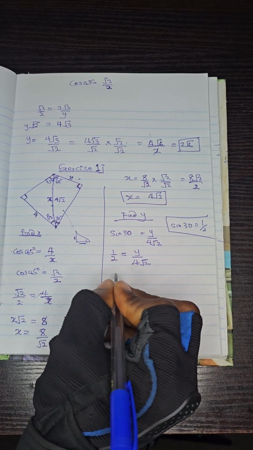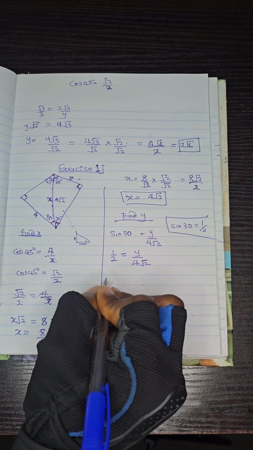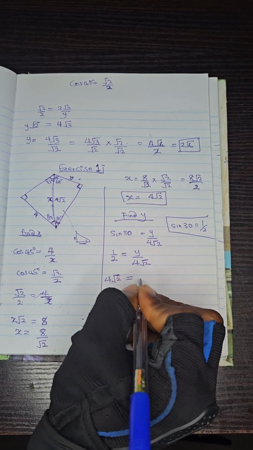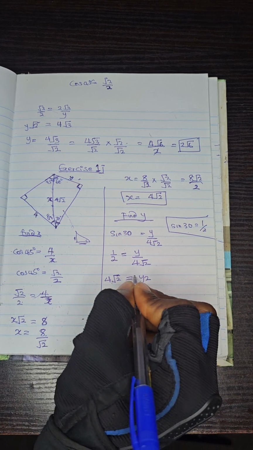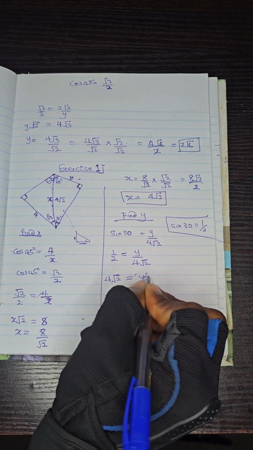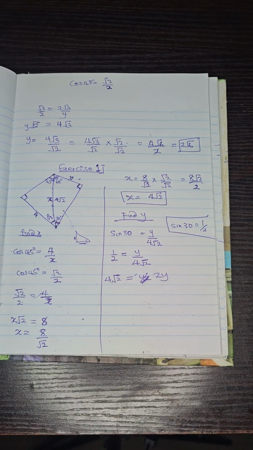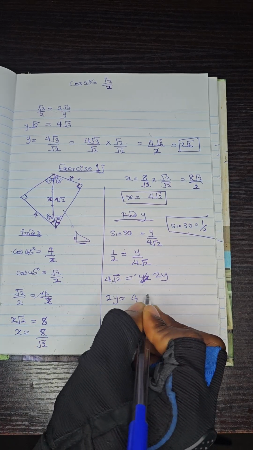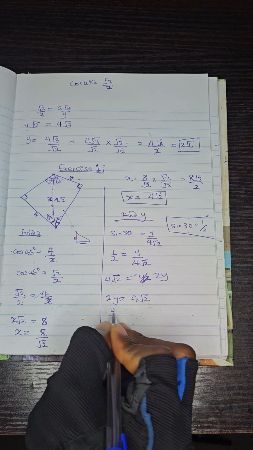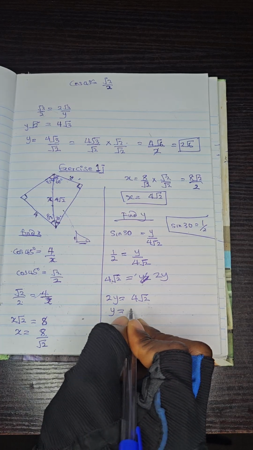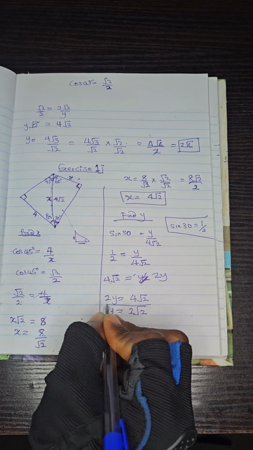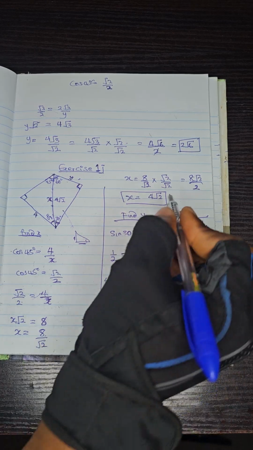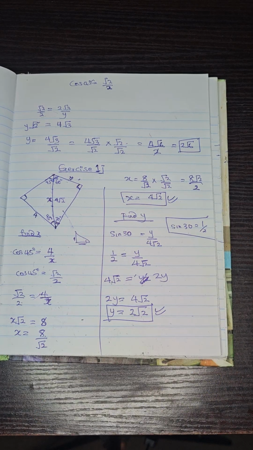So you do cross multiplication. You have 4 root 2 times 1, which is still 4 root 2, is equal to 2 times y, which is 2y. Sorry. Let me say 2y. So you now say 2y is equal to 4 root 2. So y is, divide both sides by 2, 2 root 2. This is y. So this is our y, and that over there is our x.